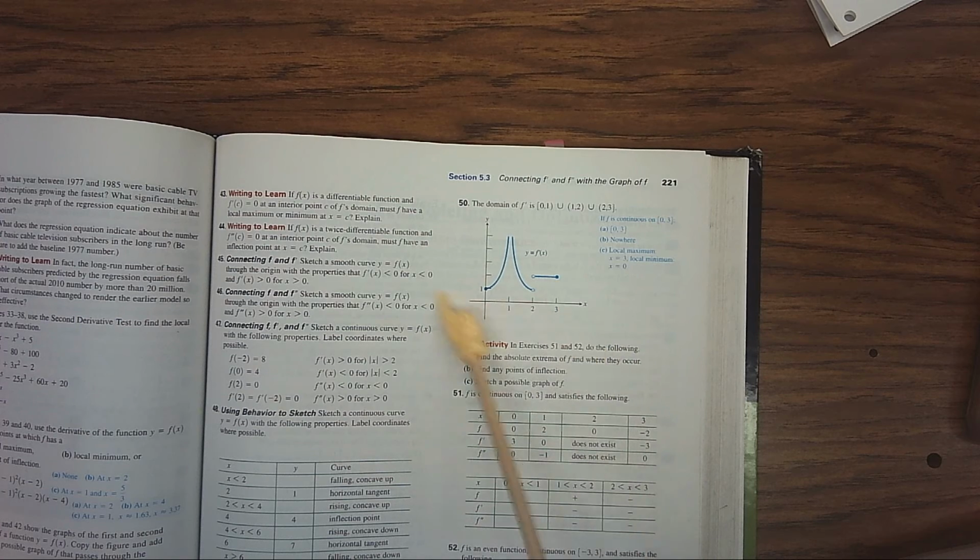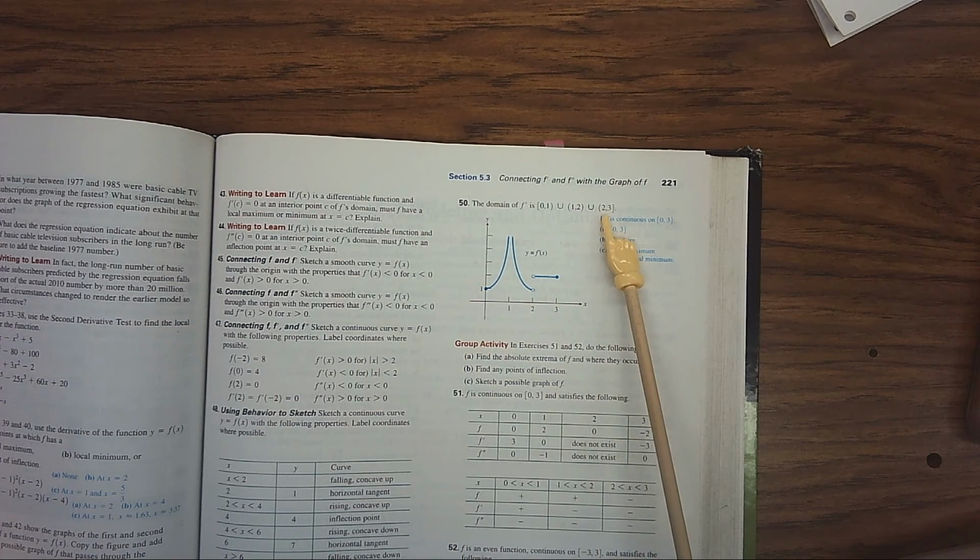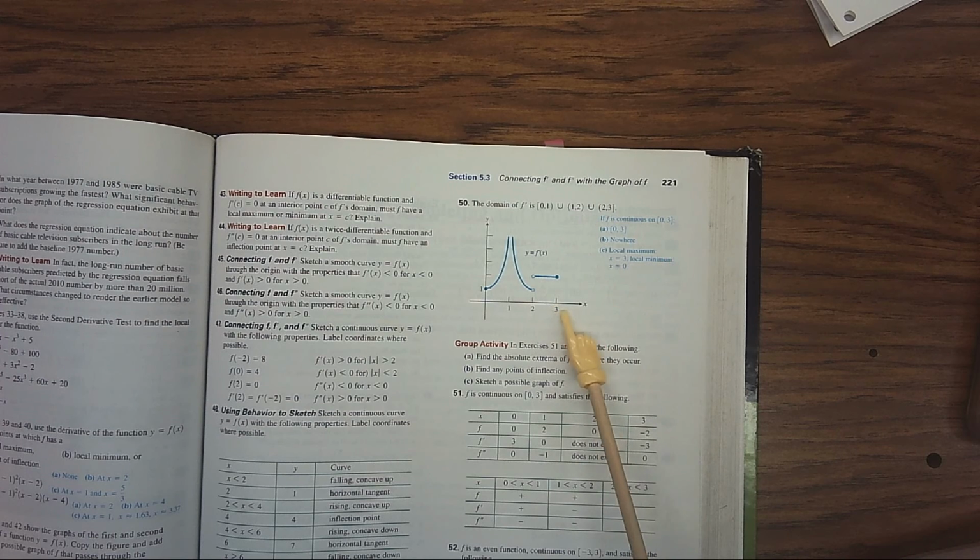At x equals 3, again, my derivative is always increasing. So the right endpoint, if my function's increasing, my right endpoint ends up being a local max. So in summary, there's a local maximum at x equals 3, and there's a local minimum at x equals 0.